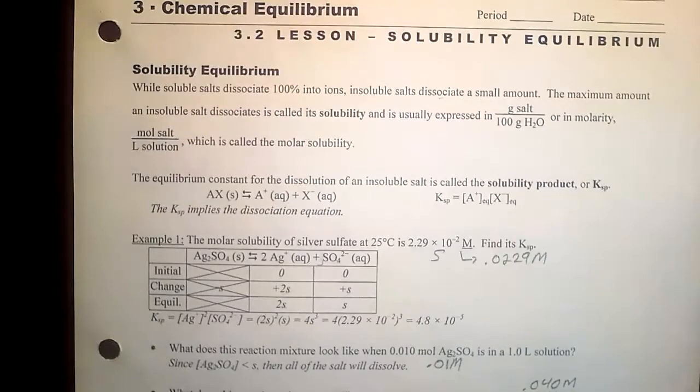So we have 3.2 lesson, and this is all about solubility. And when you were doing net ionic equations in intro level class, you talked about some salts that were insoluble, but you know what? That was kind of a lie, because in truth, everything dissolves a little bit, at least salts and rocks and so forth do.